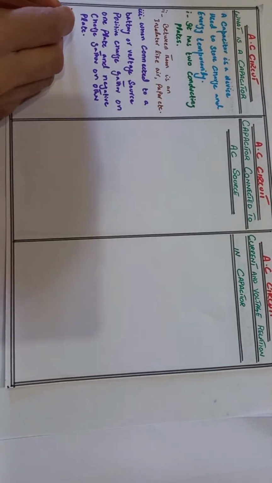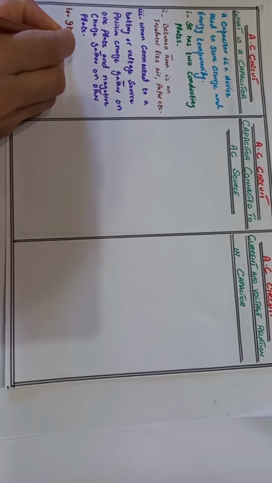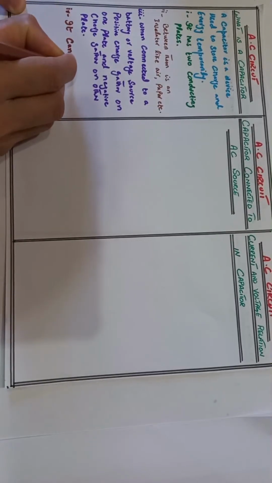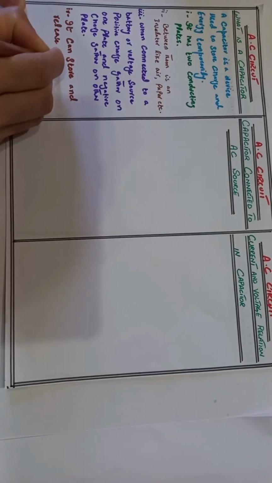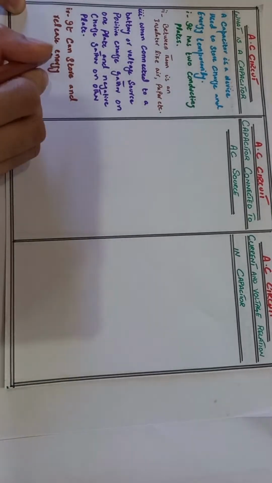So here we write that it can store and release energy whenever they require.